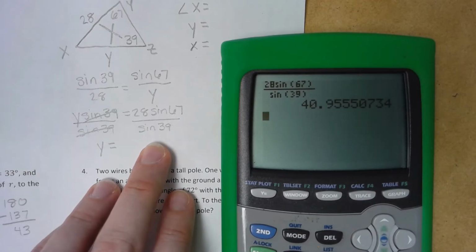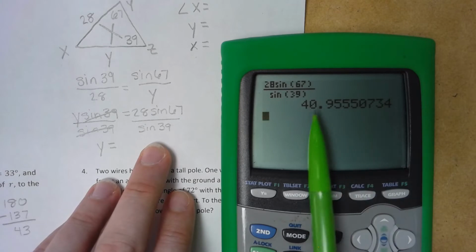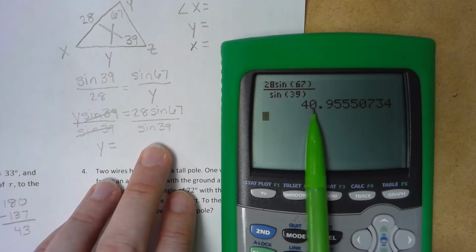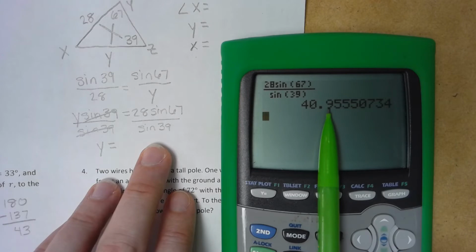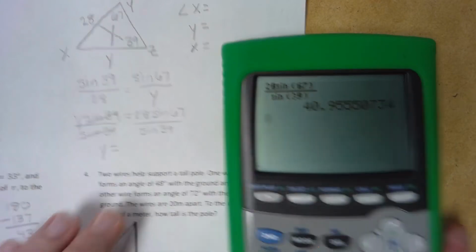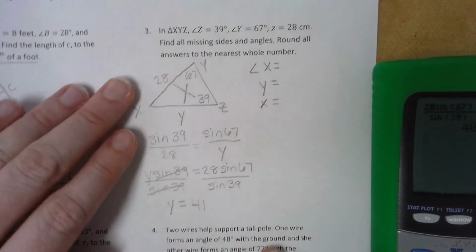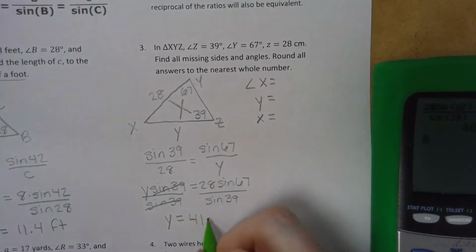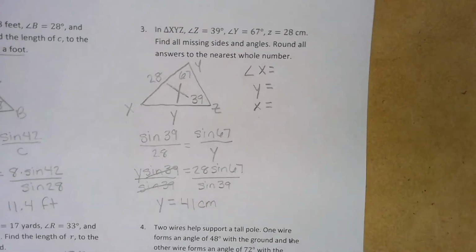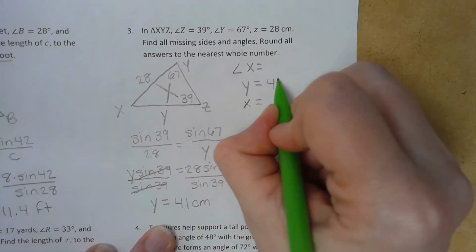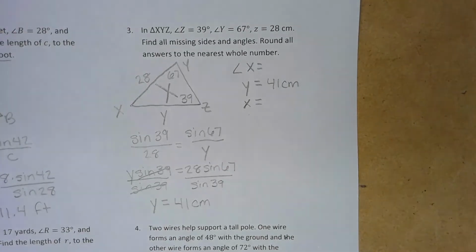So rounding that, like it said, to the nearest whole number. So this is our ones place that would make it a whole number. We look behind. The 9 would make this round up. Because that is a 5 or greater, we round up to 41. And our units for this problem, we were in centimeters for our side lengths. So side Y will be 41 centimeters.